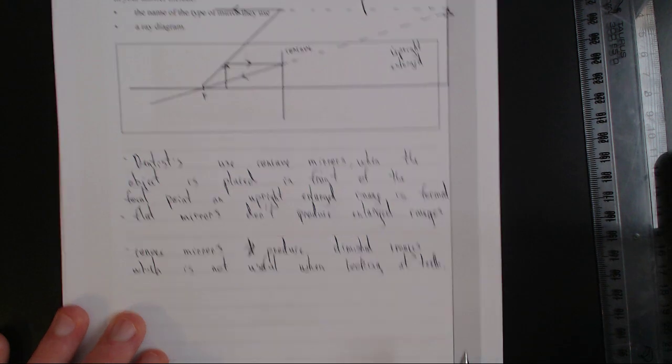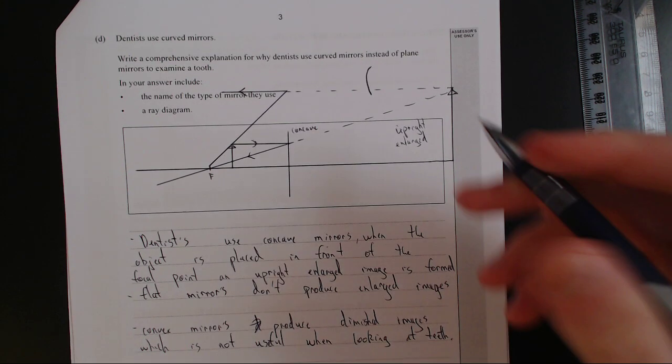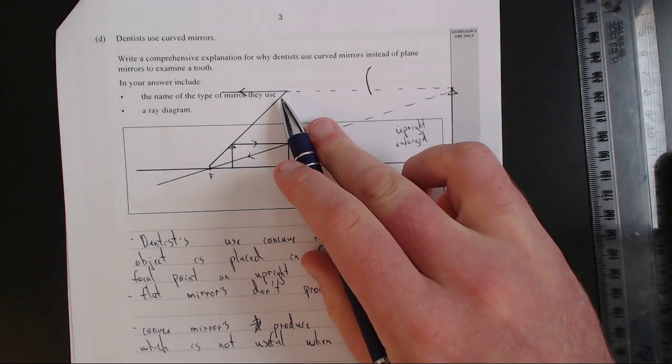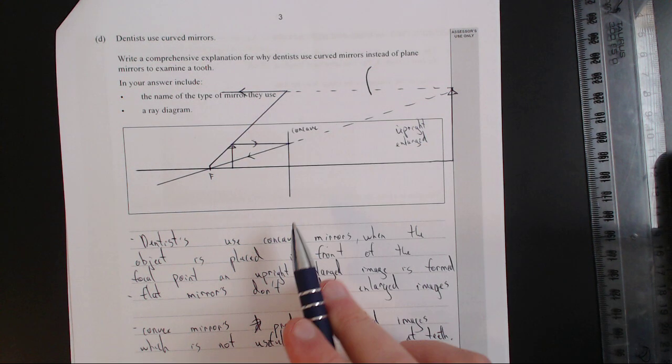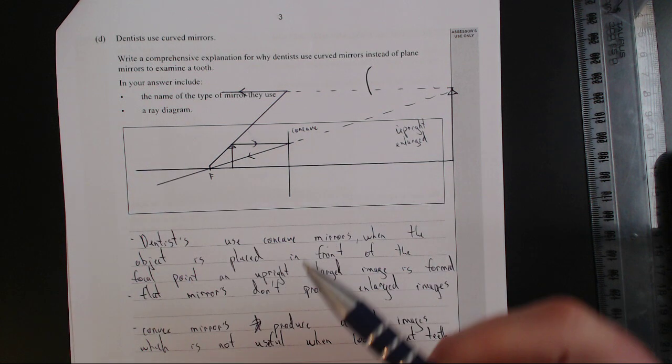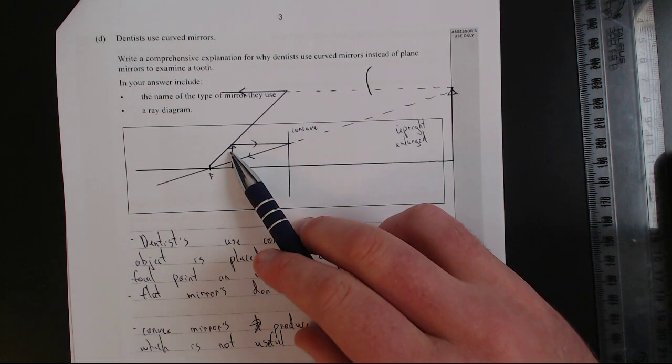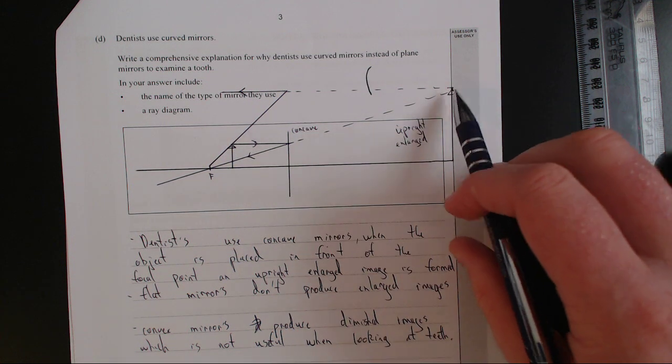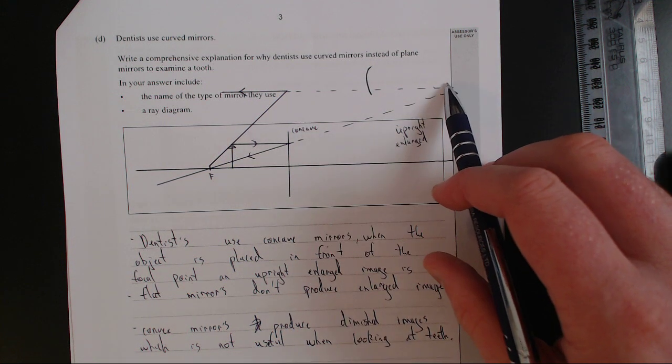Right, so have we answered the question? We have the name of the type of mirror they use, concave again, and a ray diagram. Yep, so we've got a ray diagram of the object in front of the focal point, so we get an enlarged upright image. There we go.